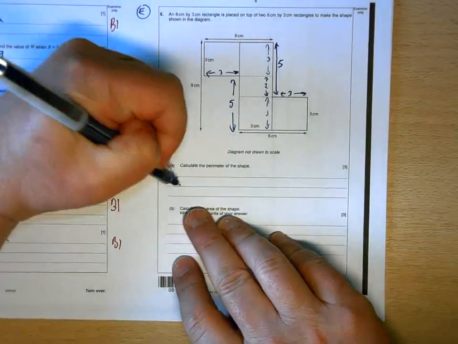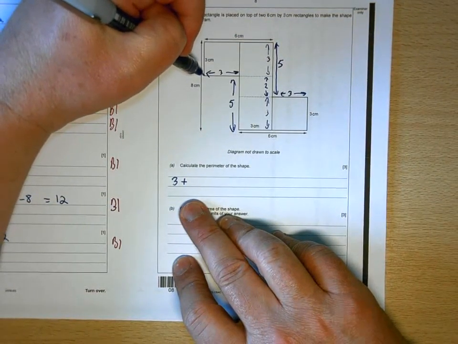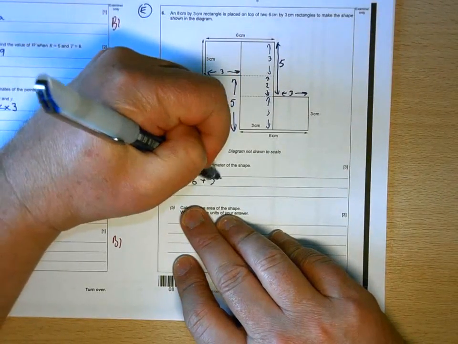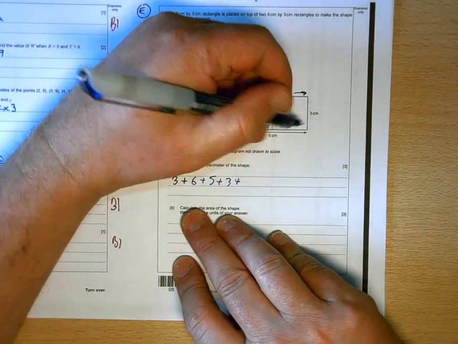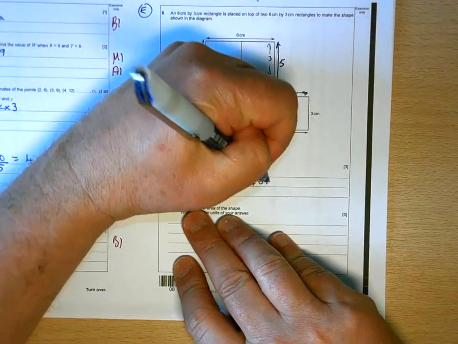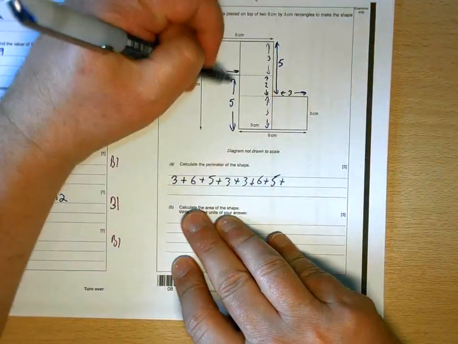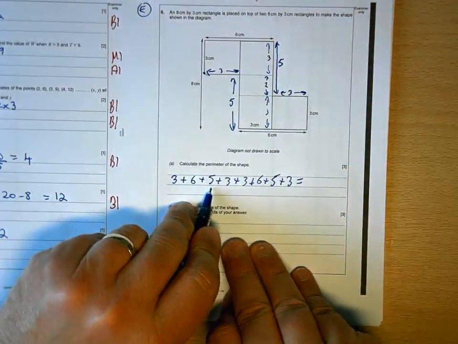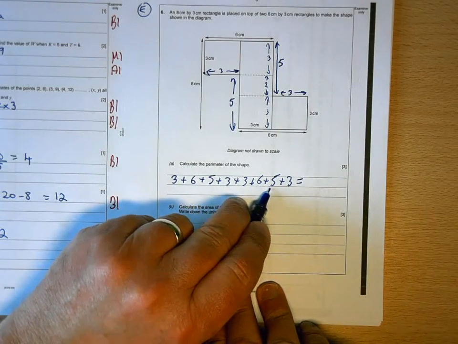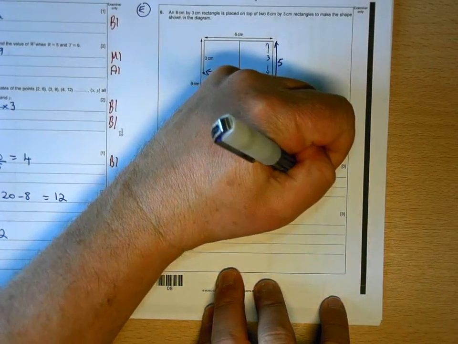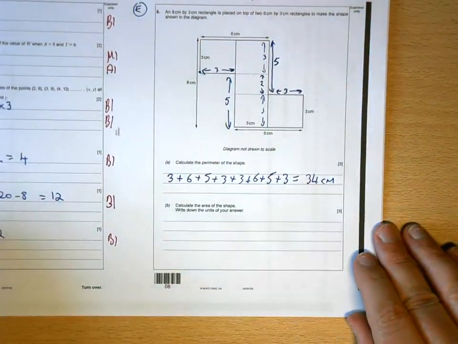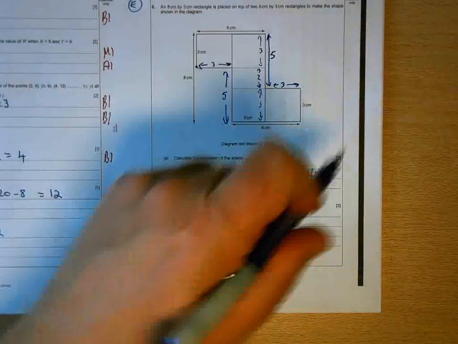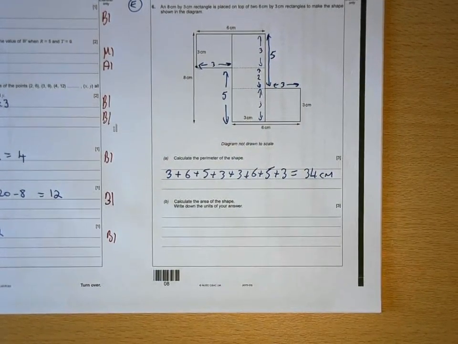So now I'm going to write them all down to show the examiner. So if I'm starting there, I'm going 3 plus 6 plus 5 plus 3 plus 3 plus 6 plus 5 plus 3, and then I'm back to the start. So 9, 14, 20, 31, 34. The units is not asking for them, but the units of perimeter is distance, how far you've walked around the outside of the shape, so it's length, it's centimeters.